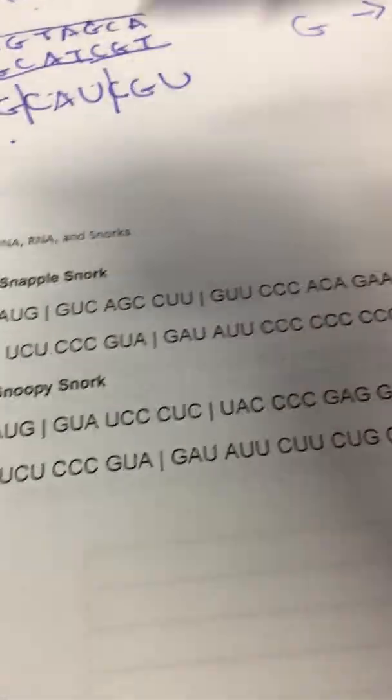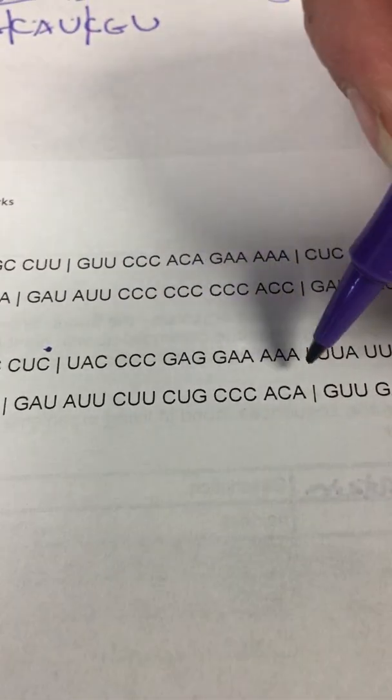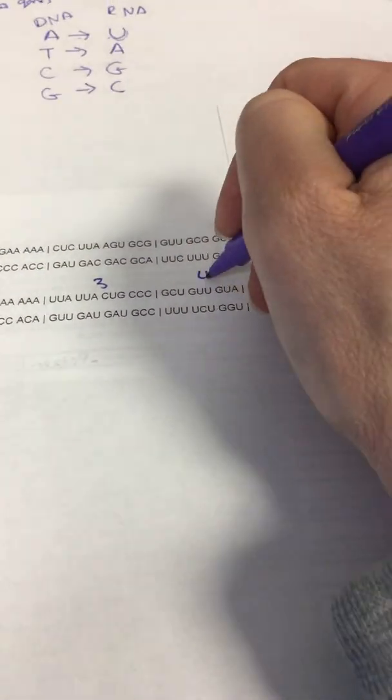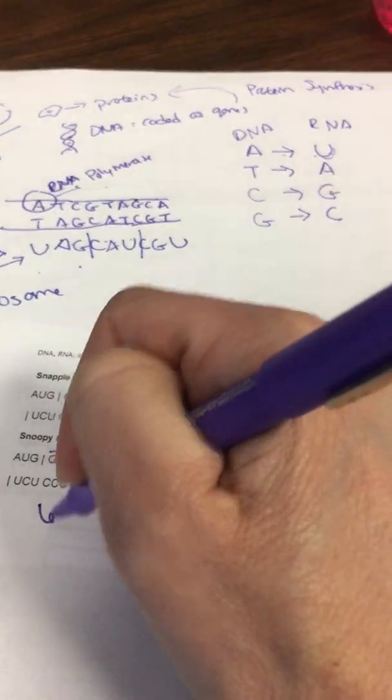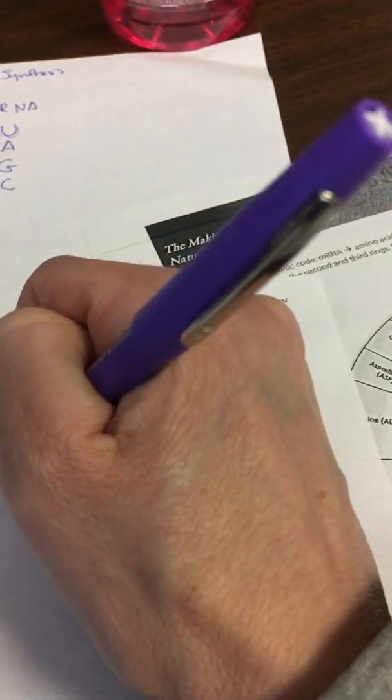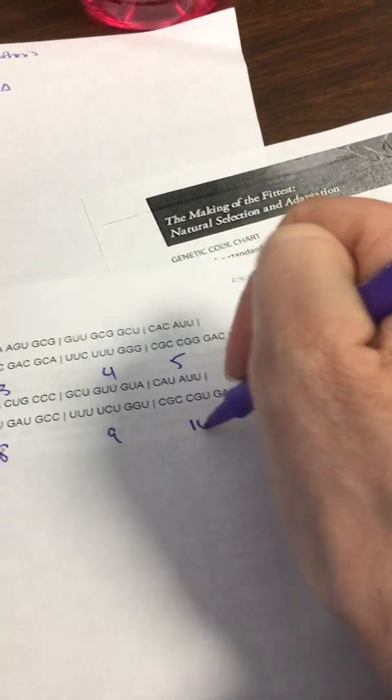So let's stick with Snoopy. This space right here is gene 1. This one is gene 2. Then we've got gene 3, gene 4, gene 5. This is the 6th gene, 7th gene, 8th gene, 9th gene, and 10th gene.